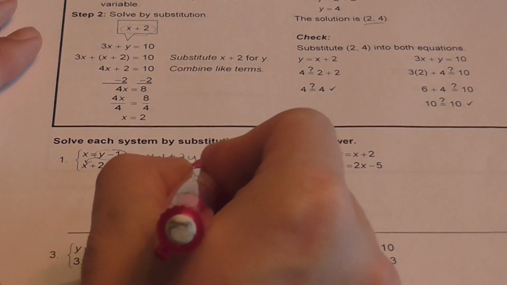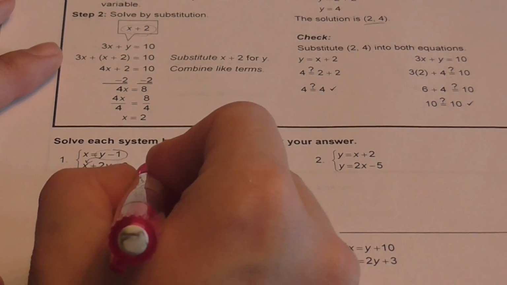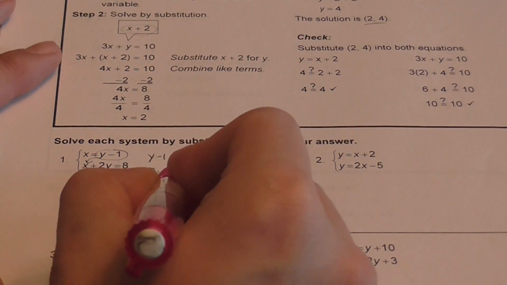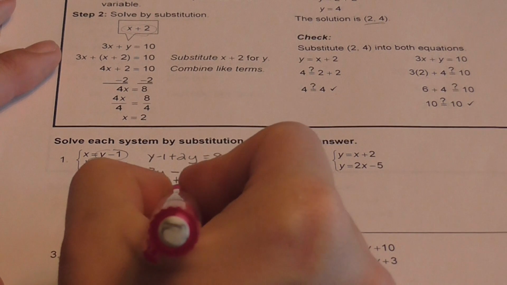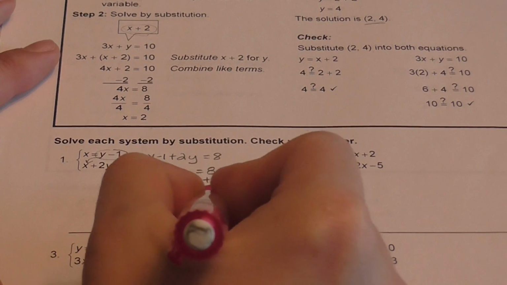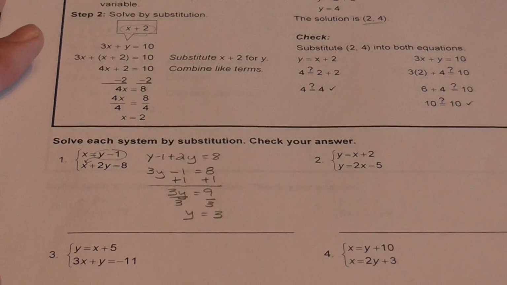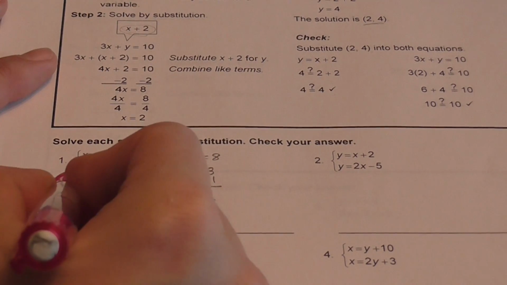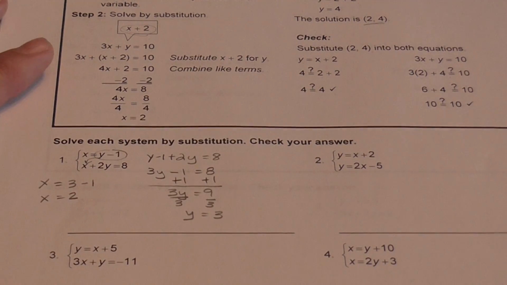minus 1 equals 8. Now I'm going to get the y by itself by undoing this minus 1 and this times 3. I have to undo the minus 1 first, so add 1 to both sides. And I get 3y equals 9. I'm going to undo that times 3 using division, so y equals 3. Now that I know y equals 3, I'm going to plug it back in here. So x equals 3 minus 1, x equals 2.